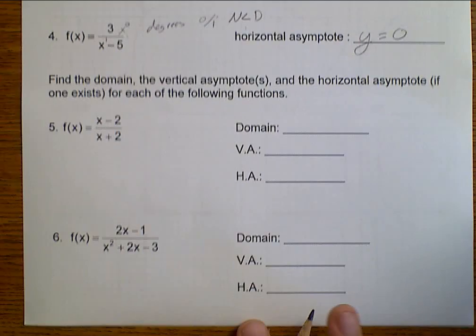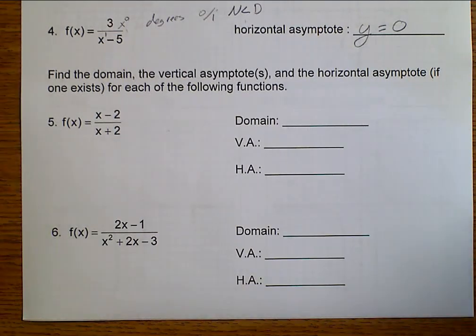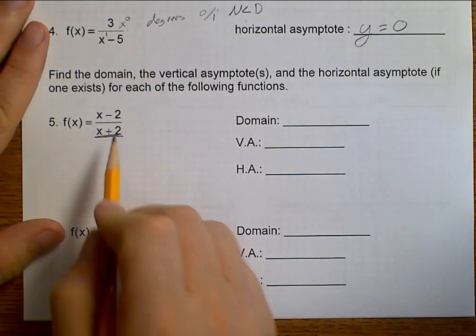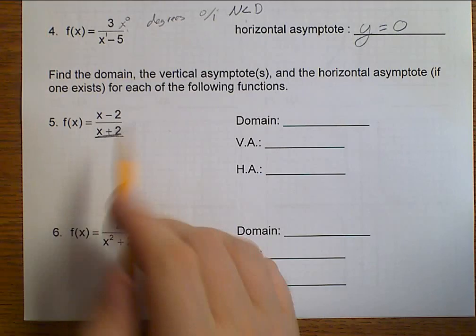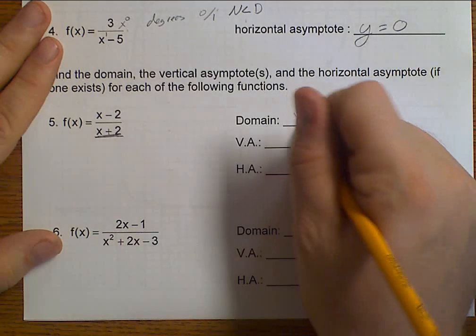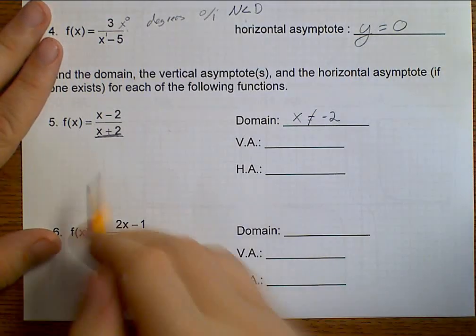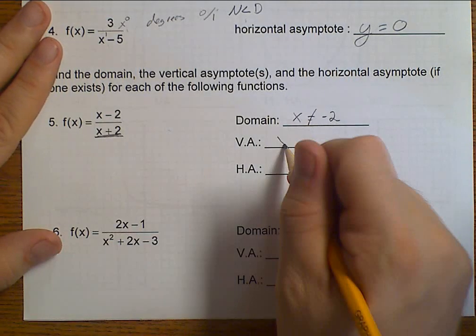Well, let's go ahead and put domain, vertical asymptotes, and horizontal asymptotes all together. Well, our domain, the bottom cannot be 0, so x cannot be negative 2. Which means that our vertical asymptote is at x equals negative 2.